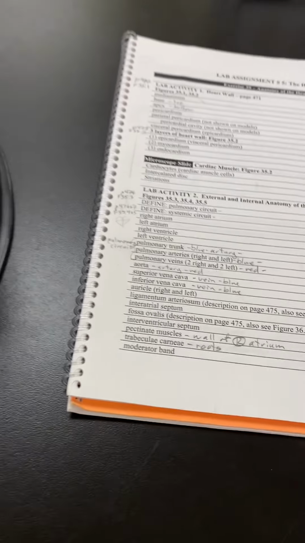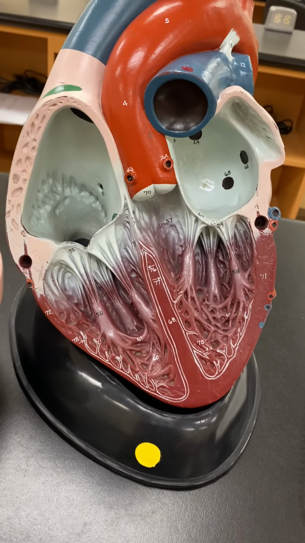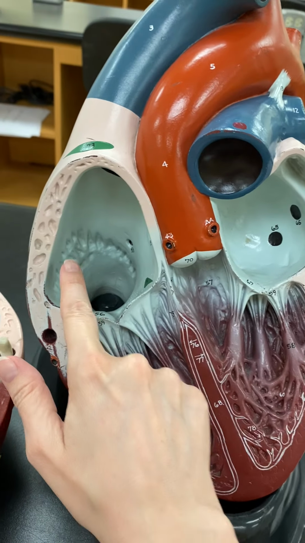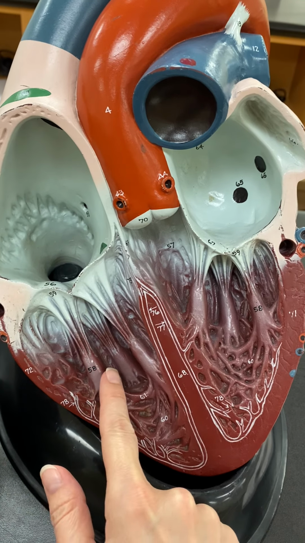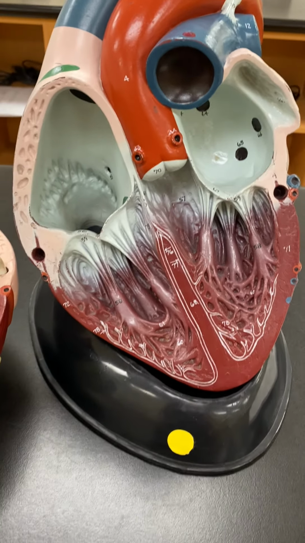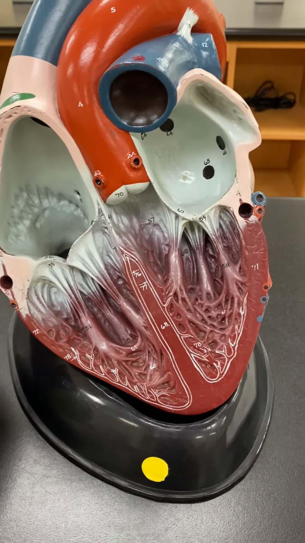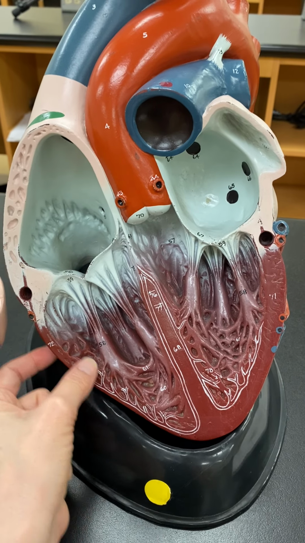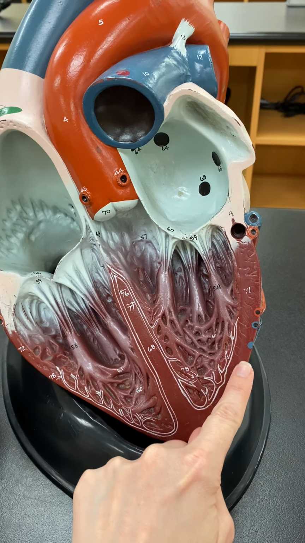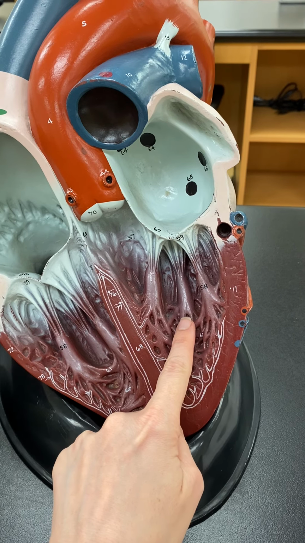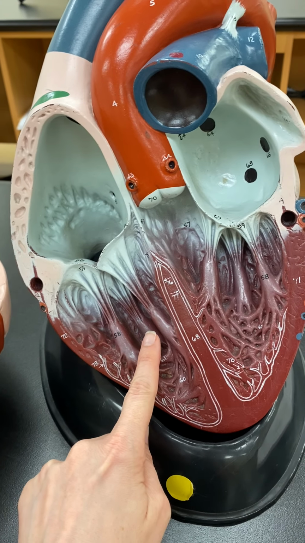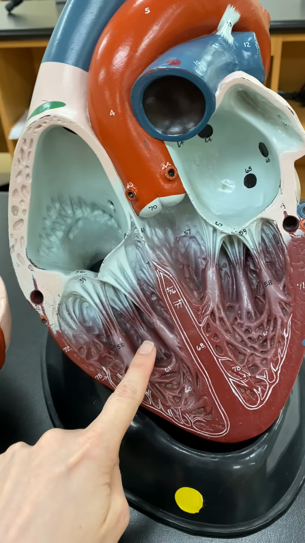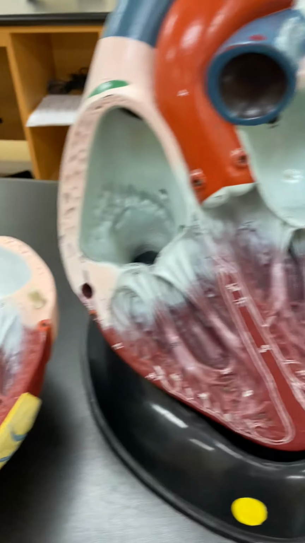Okay, so now we need to know the chambers of the heart. The top two chambers are the atria, and the bottom two chambers are the ventricles. Now you need to know left from right on here. And my tell on this is that the left ventricle wall is thicker than the right ventricle wall. So this with the thick ventricle wall is the left ventricle. Above the left ventricle is the left atrium. Above the right ventricle is the right atrium.